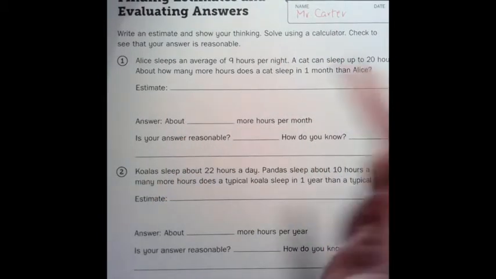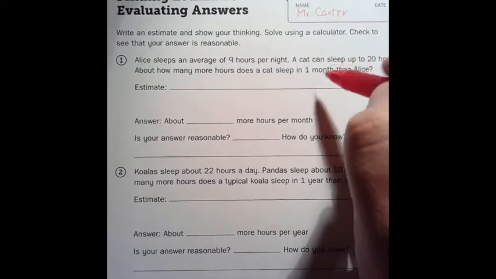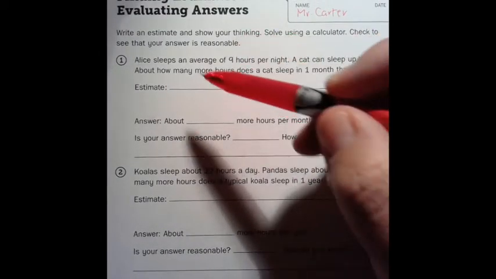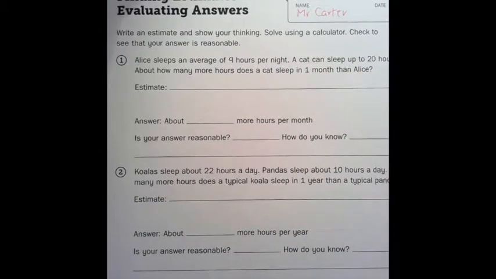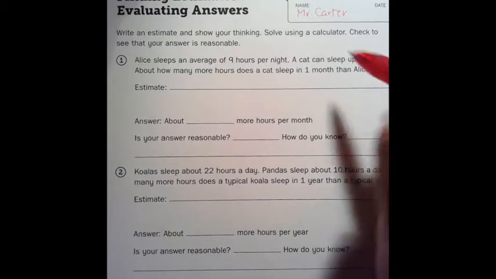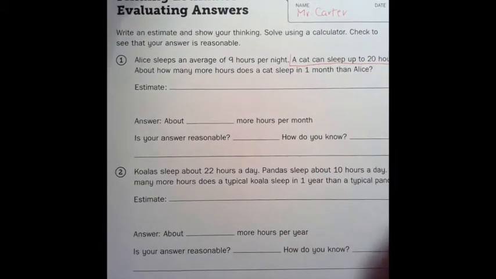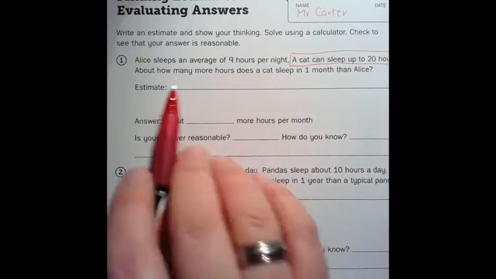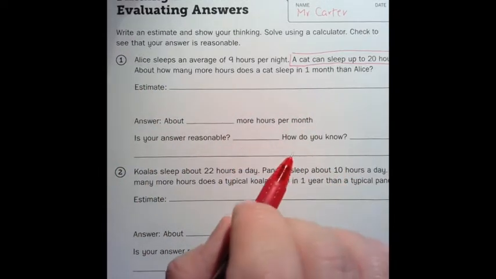So Alice sleeps an average of 9 hours per night. A cat can sleep up to 20 hours per day. About how many more hours does a cat sleep in 1 month than Alice? I'm going to start with what the cat can sleep in a month because the question tells me the cat is going to sleep more. So I'm going to solve that one first.